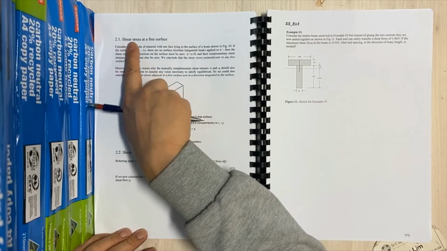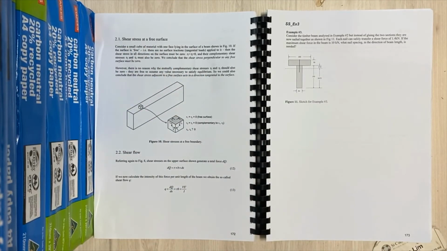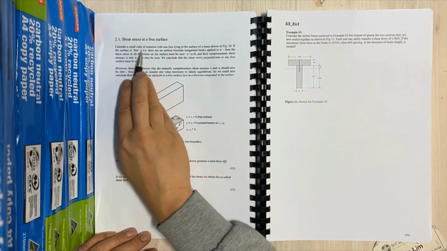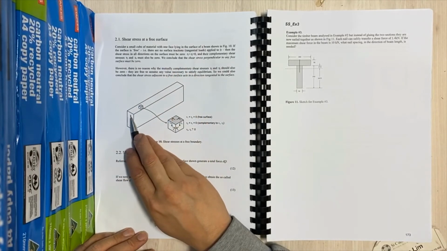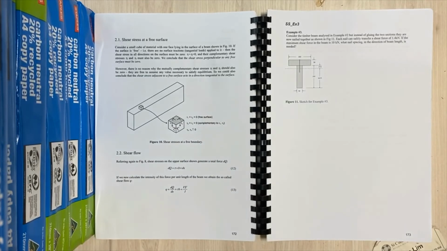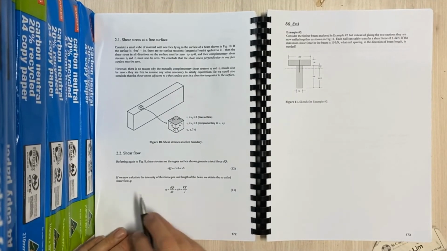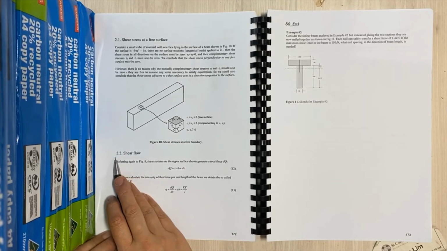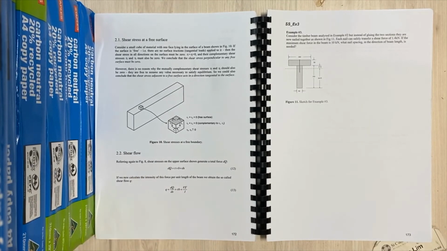Let's talk about shear stresses at the free surface first. I think we've covered this already, since we're saying that the shear stresses at the top and bottom must be 0 at the free surface. And then here we introduce the concept of shear flow. When we talk about a shear flow, we're talking effectively about traction.